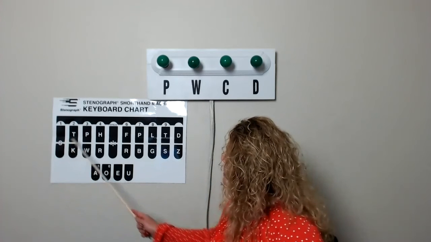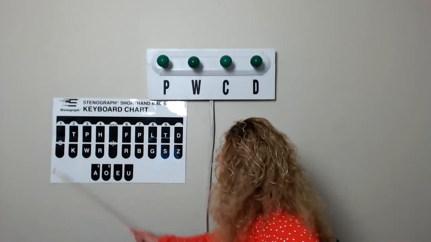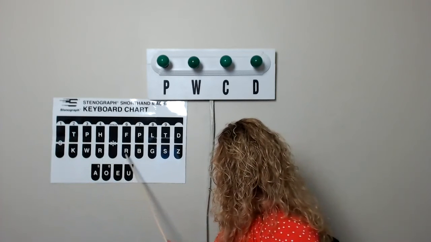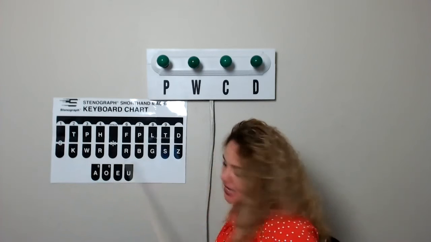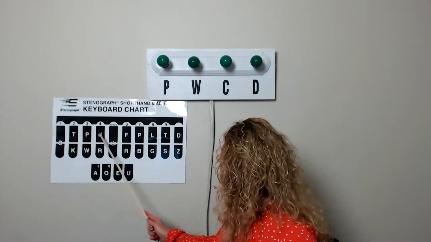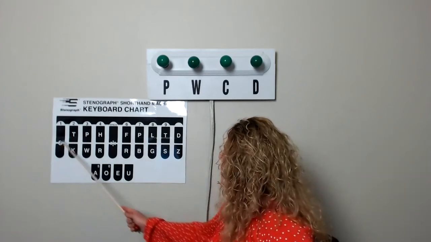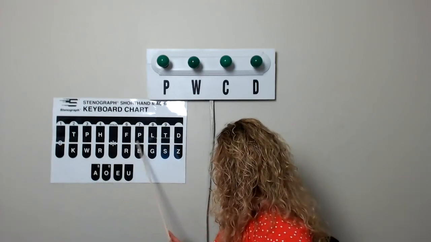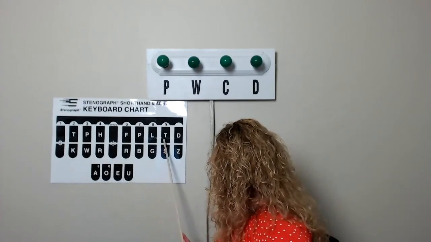Sleep, S-L, long E-P. Slur, S-L-U-R. Slat, S-L-A-T. Slip, S-L, short I-P. Slap, S-L, short A-P. Sleet, S-L, long E-T.